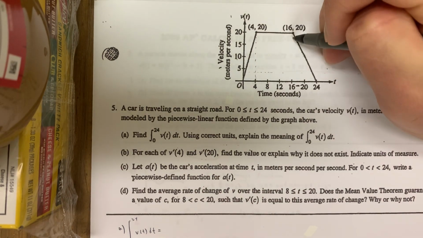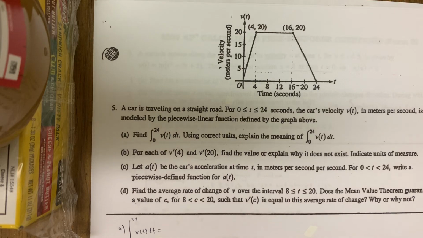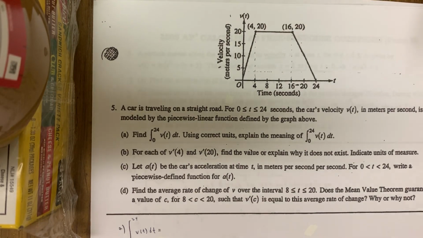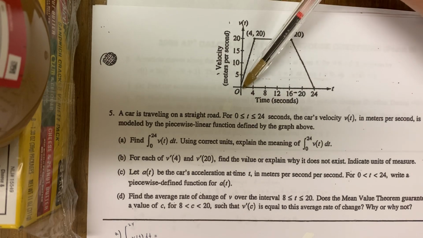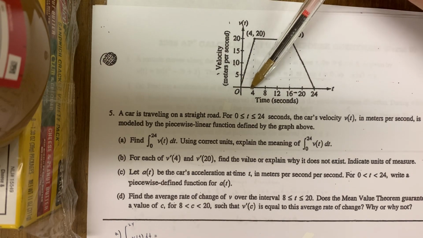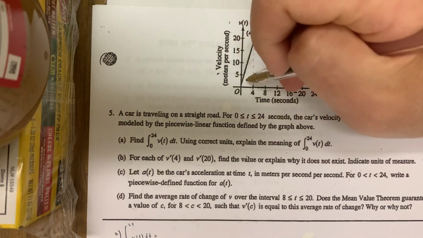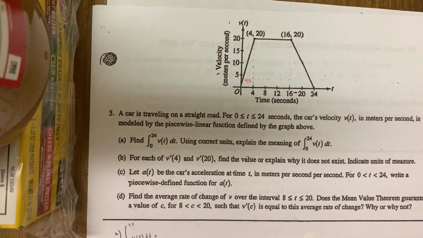And even though it's required for the AP curriculum, none of you will. You'll break this down into 2 right triangles and a rectangle. Nothing wrong with that. This right triangle right here has base of 4, height of 20. 1/2 times 4 times 20 is 2 times 20, which is 40 right there. Hopefully not your test grade, unless it's on the AP, because then it's a 3.